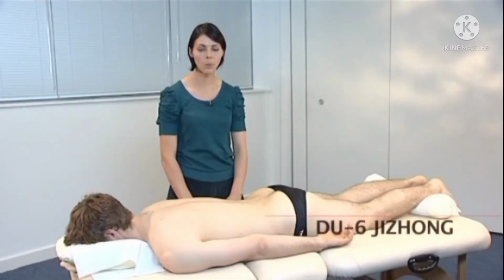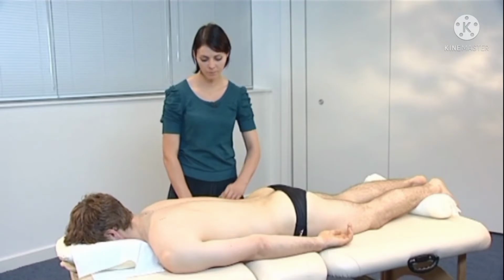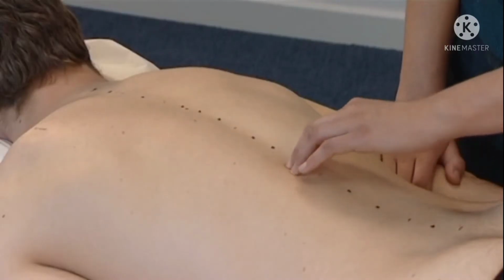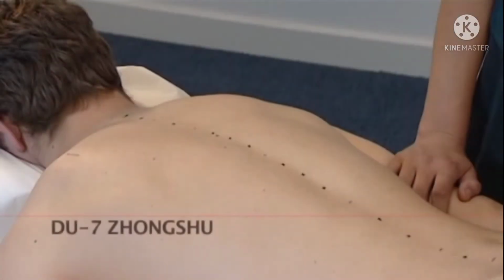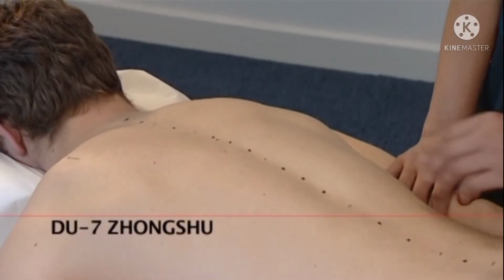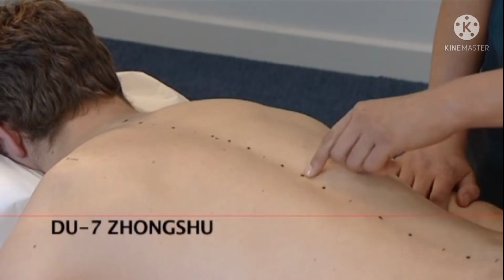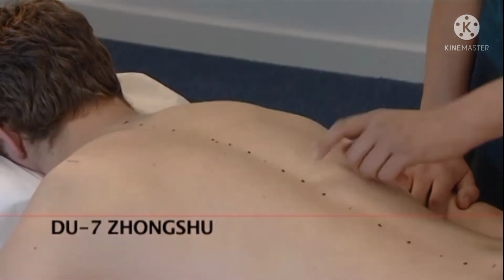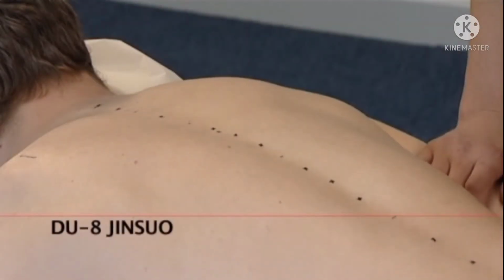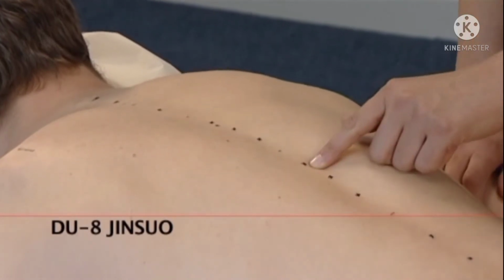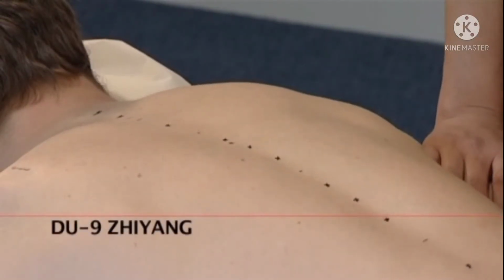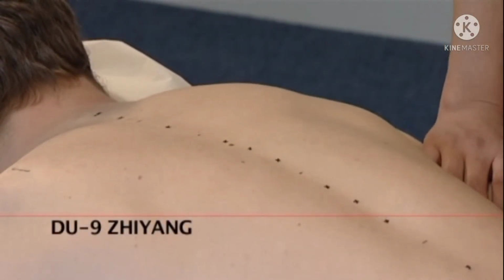Do 6 is on the posterior midline, below the spinous process of T11. Do 7 is on the posterior midline, below the spinous process of T10. Do 8 is on the posterior midline, below the spinous process of T9. Do 9 is on the posterior midline, below the spinous process of T7.